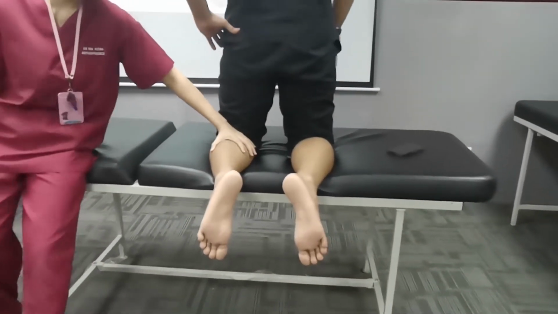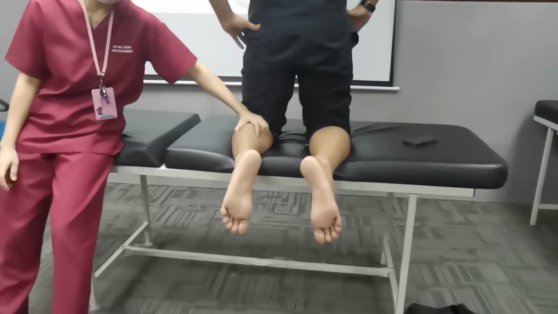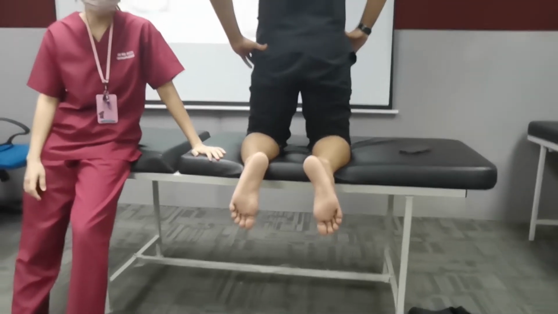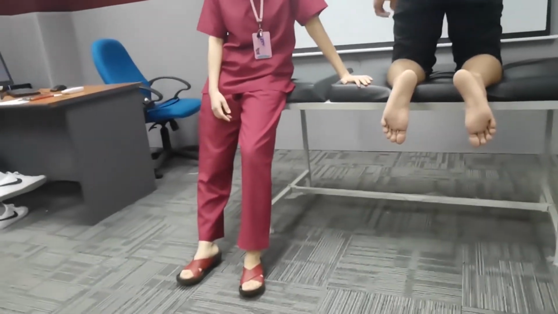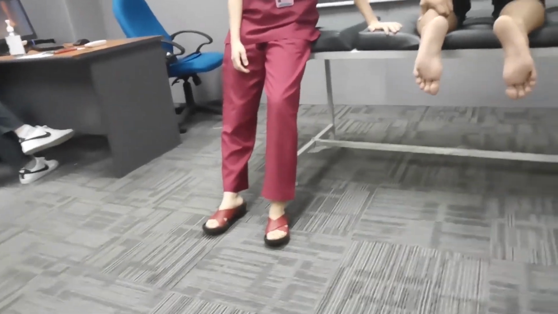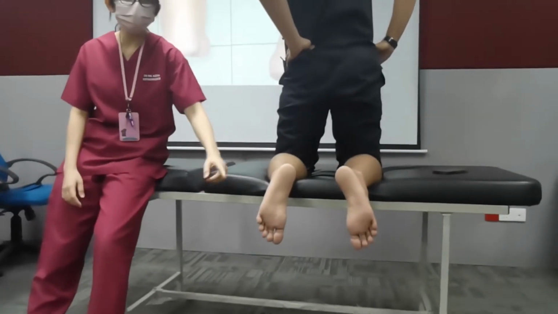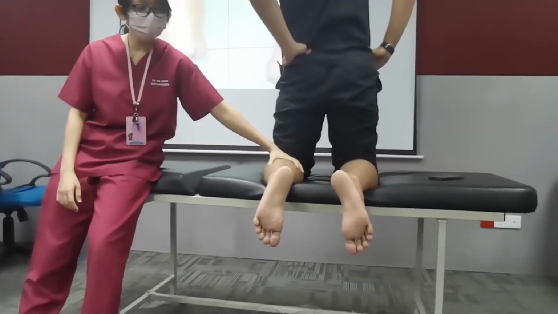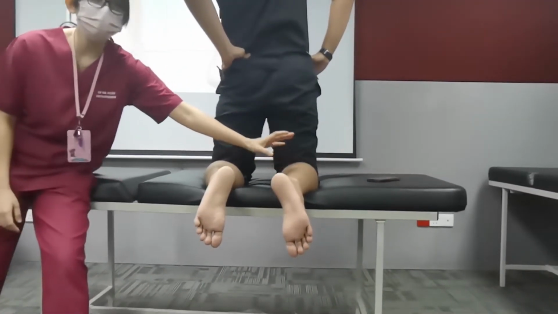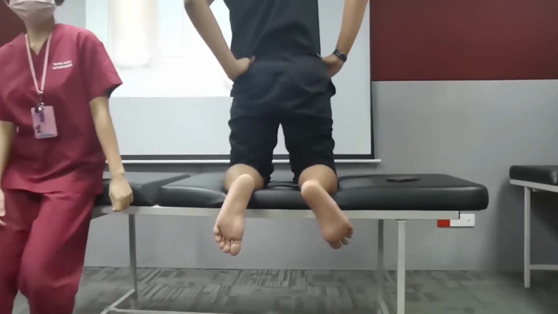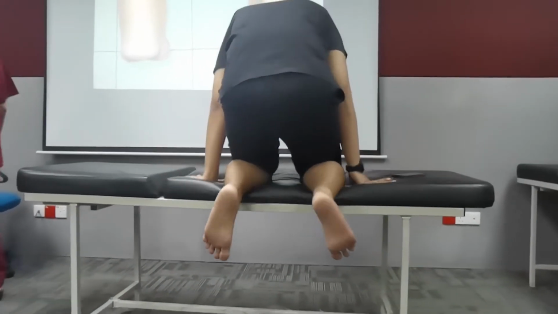And when you do this, what is this? Another name? Okay, so two different names, same test. Simmonds or Thompson test. When you squeeze it, you can see that the foot goes into plantar flexion, but the abnormal foot will not move. Okay, alright. What other special tests do you all know?